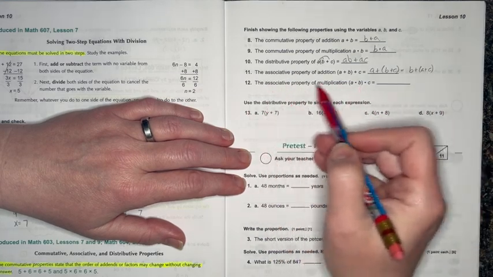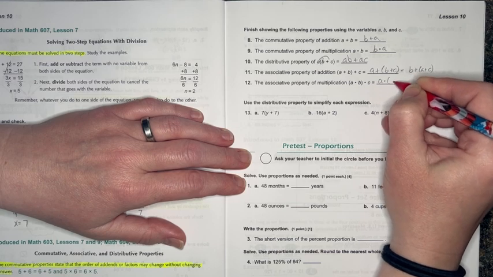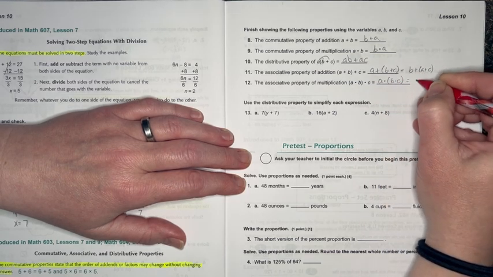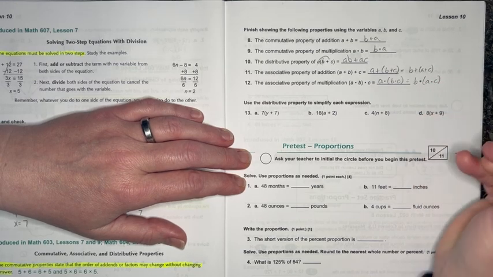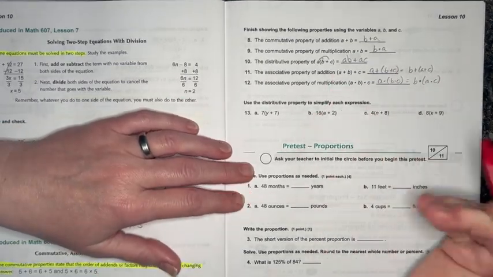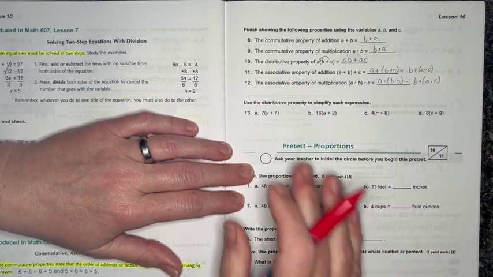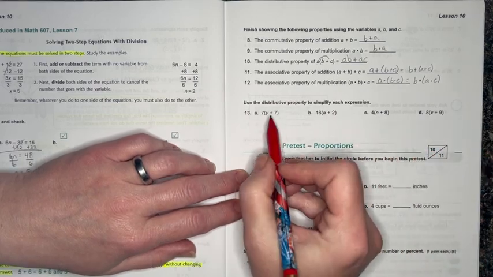And same thing for this associative property of multiplication, right? So I'm going to have a times the quantity b times c. Or you could also have b times the quantity a times c, right? It doesn't matter. Any of those is correct. It's all the same. All right. Now, I told you how important the distributive property is, so let's take a look at it here.